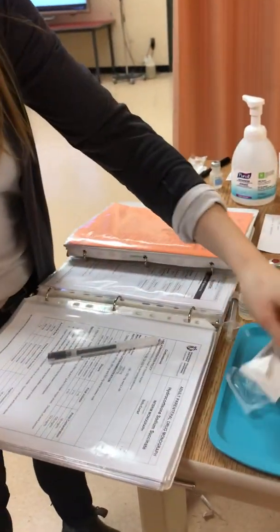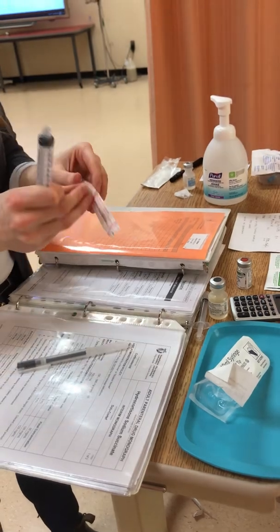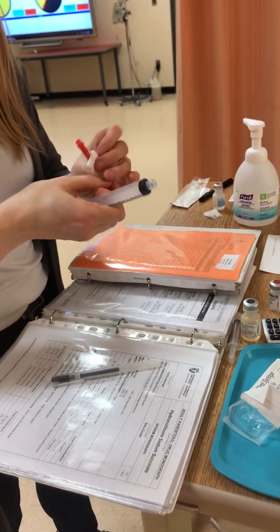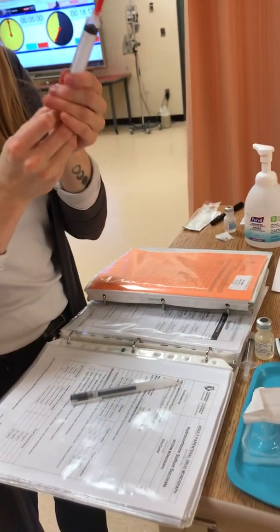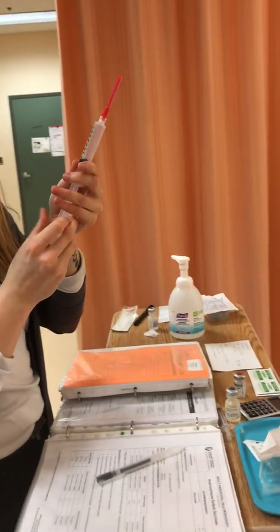So I'm going to grab my 10 milliliter syringe. Okay, grabbing 8.4.